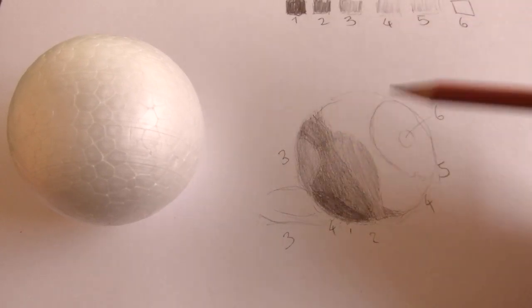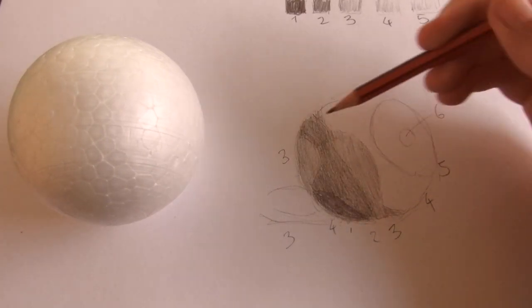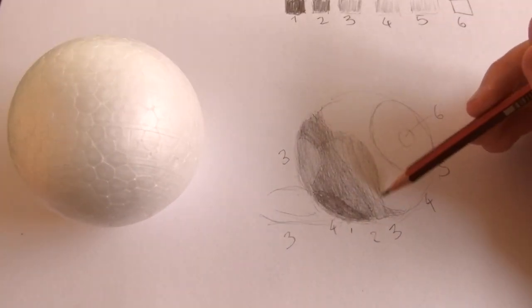That's our... forgot to write that. That's our 3. We'll move into our 4.